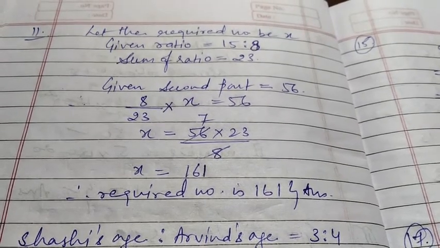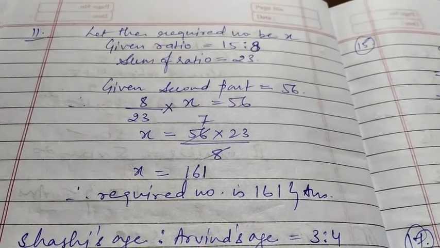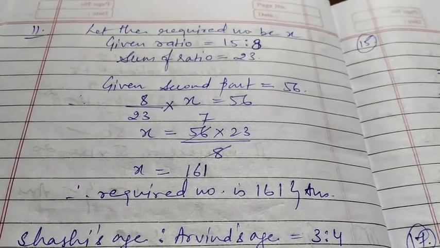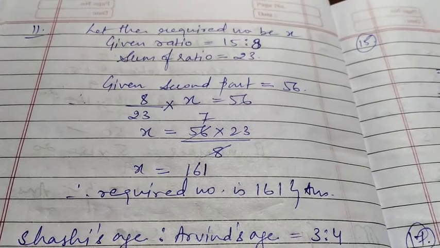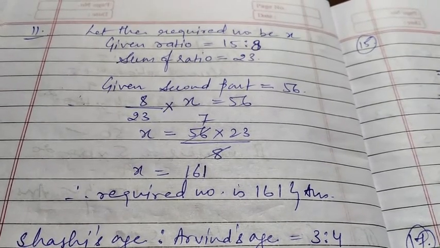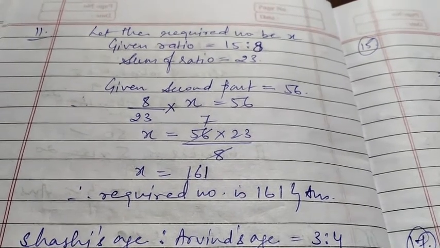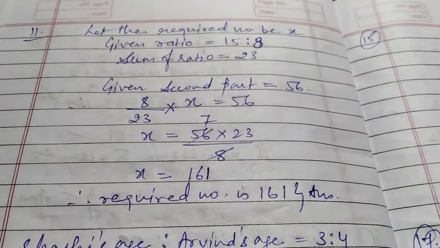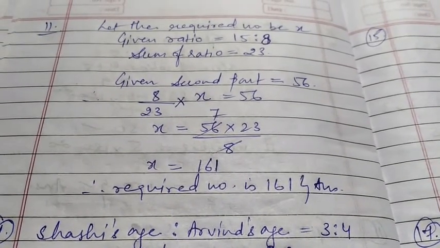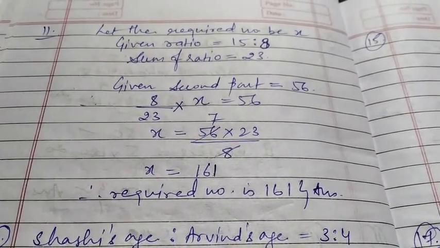Why x? Here this is the total number which has to be divided into two parts. That is given equal to 56. Now in this equation there is an unknown variable, that is x. So we'll find the value of x using algebra: 23 multiplied by 56 divided by 8. So your final number is 161. This was the number that the question was asking, which has to be divided in the given ratio 15:8.